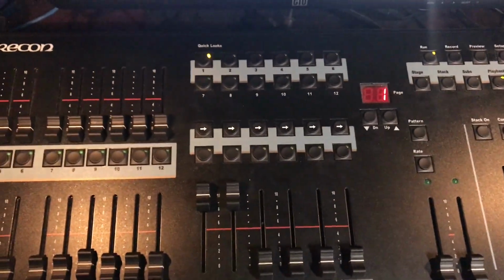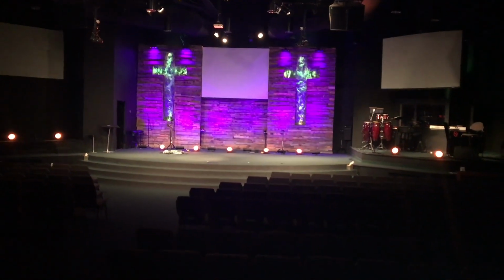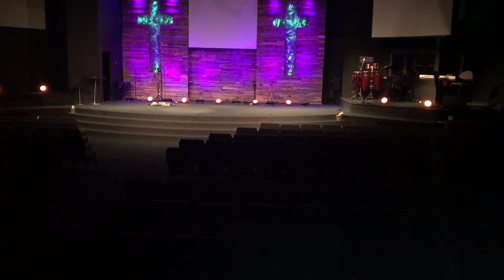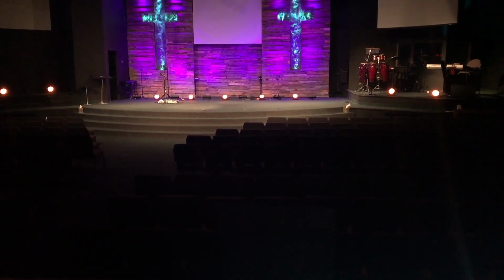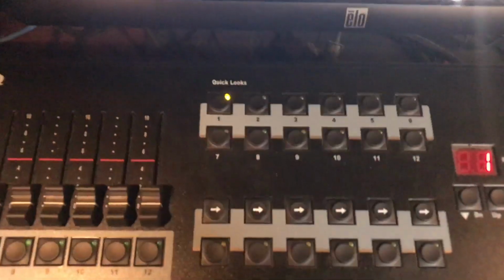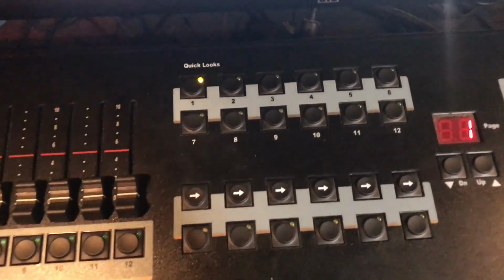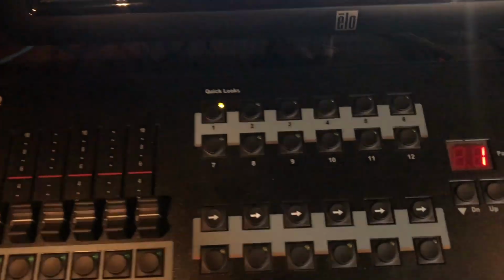So this is the board looking straight on it. The first thing I told you to do was turn on quick look number 1. The reason being is we don't want the stilettos to flash the way we have had them before, when they turn on, when they move around, when we switch them. So with that on, it prevents that from happening throughout the service.